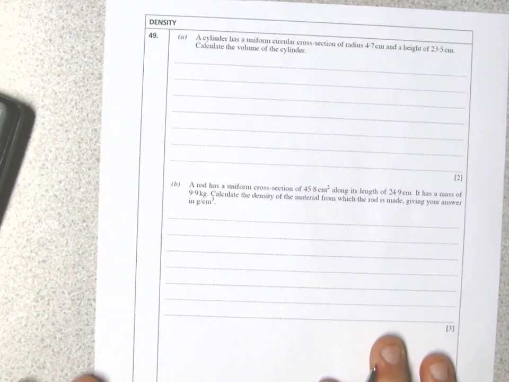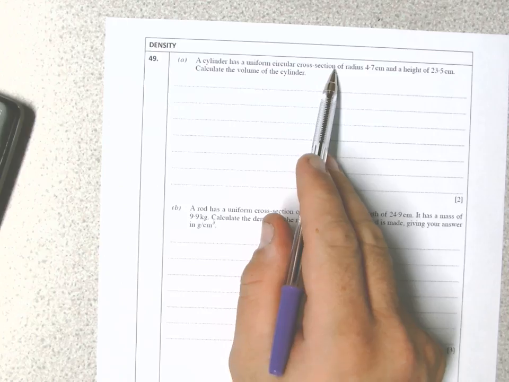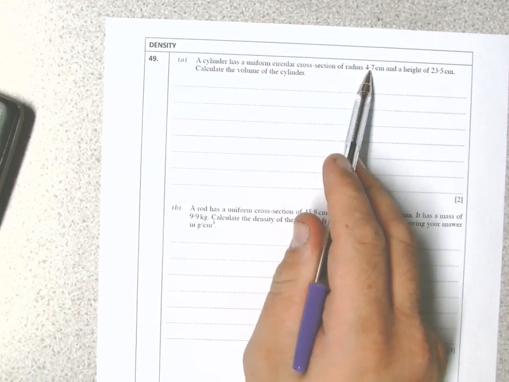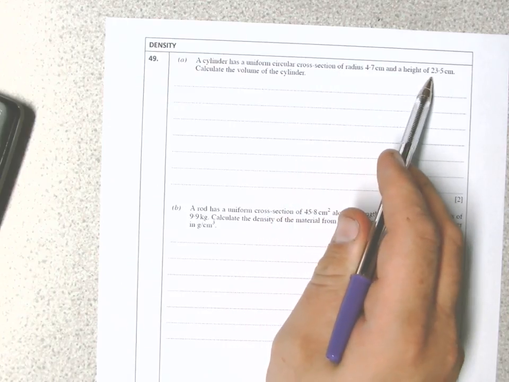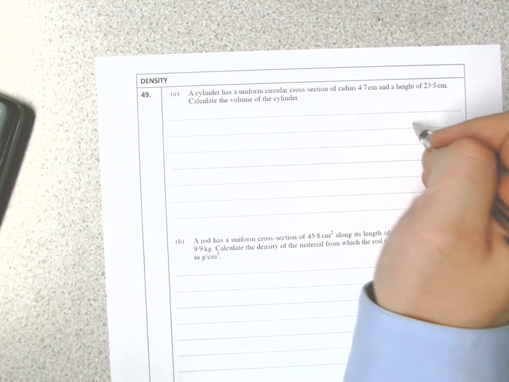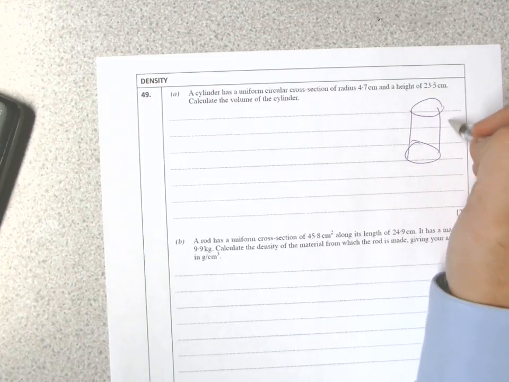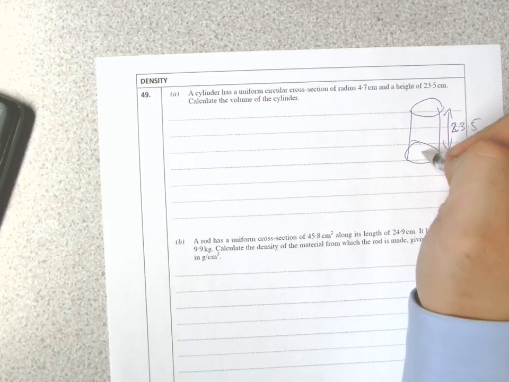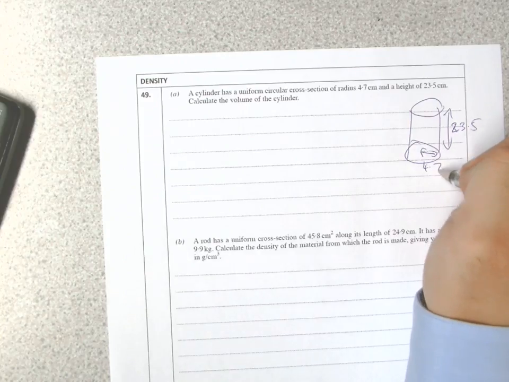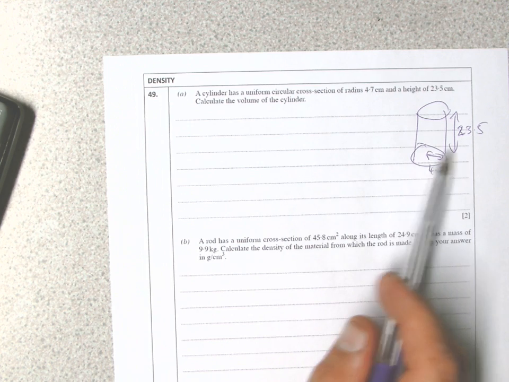Last question, density. It says a cylinder has uniform circular cross section of radius 4.7 and height 23.5. Calculate the volume of the cylinder. Okay, if it helps, you can sketch this. Now, the height is 23.5. You don't have to sketch it. The radius there is 4.7. Okay, not a particularly great sketch, but you've got the dimensions there.